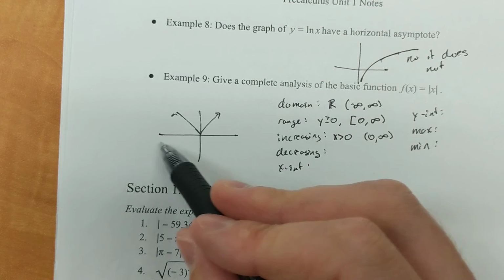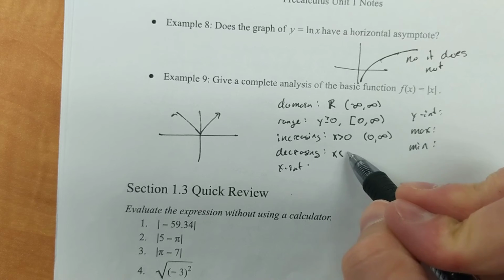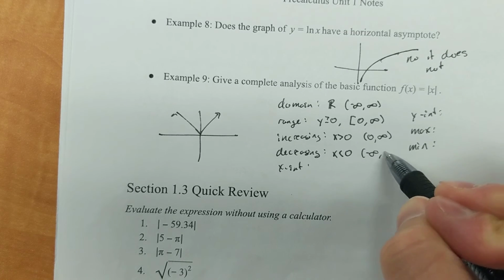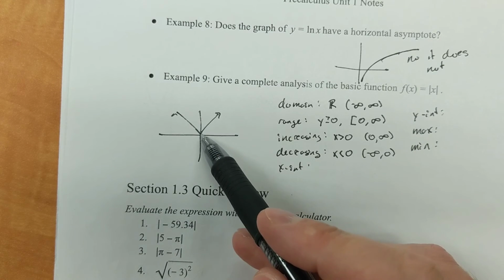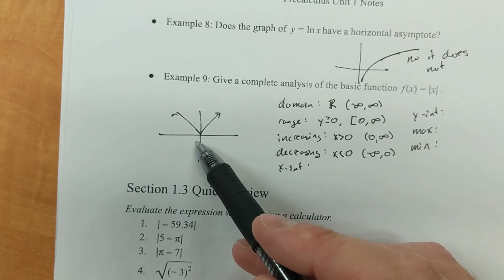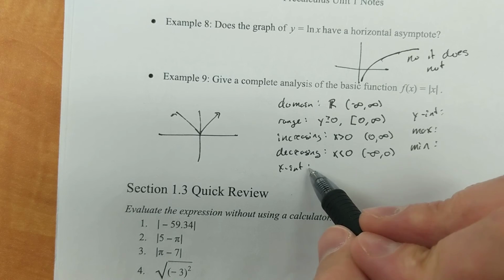Where's it decreasing? Left of 0, so x less than 0. That'd be negative infinity up to 0. Now if you notice, there are no or equal to bars here, because at 0 it switches between the two, so it's neither increasing nor decreasing.